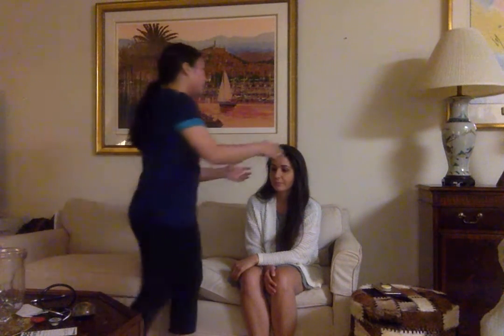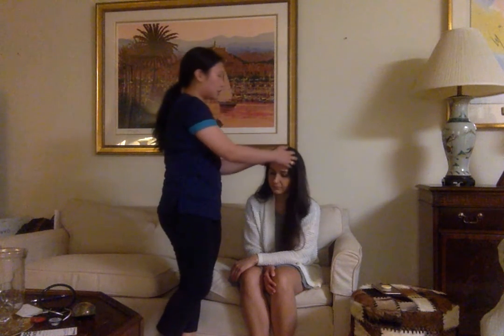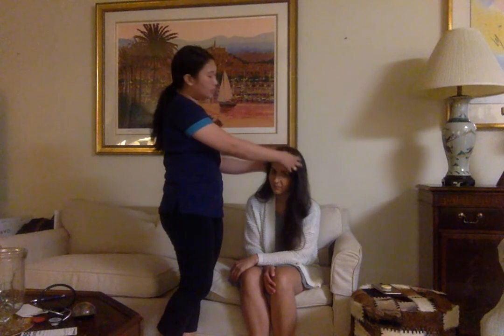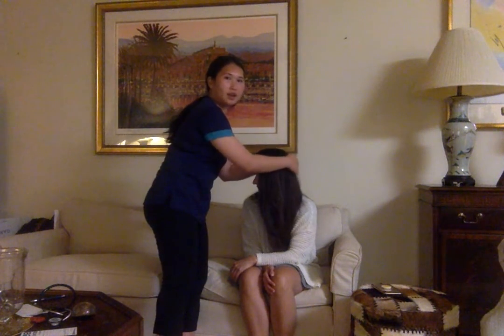All right. So now I'm going to go ahead and inspect my patient's head. I'm checking her head for any signs of discoloration, making sure that skin is intact, no lesions. Good. So now I'm going to go ahead and palpate her lymph nodes. Right behind, I have her occipital.